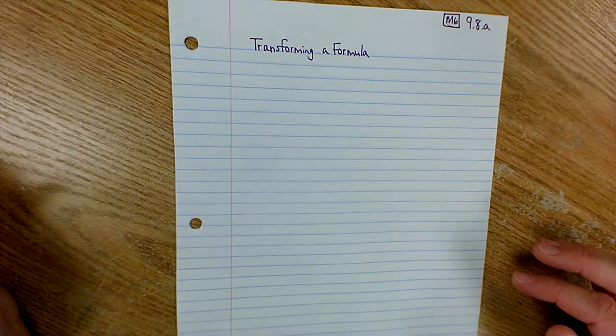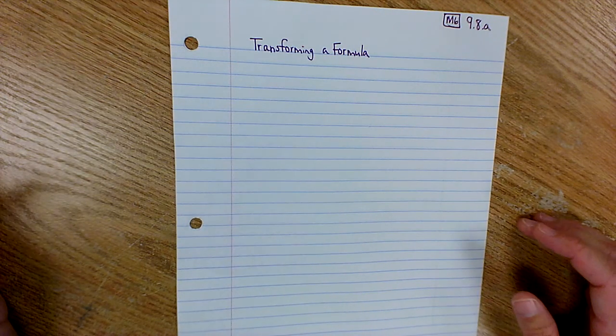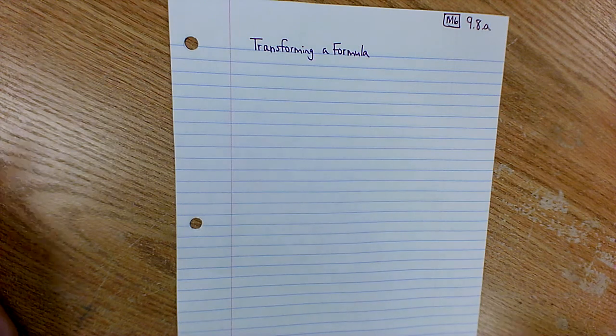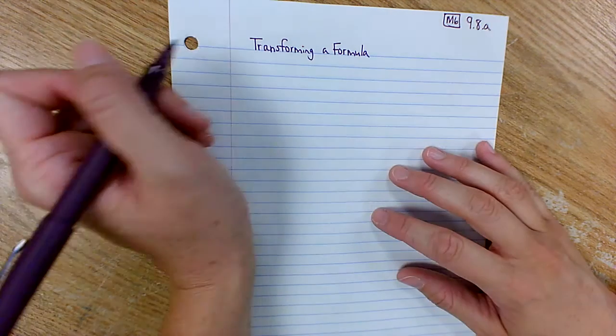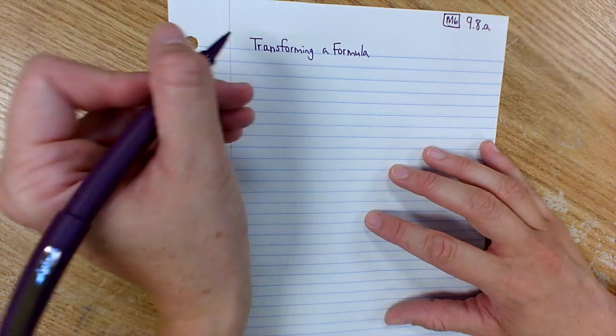All right, today I'm going to talk to you about transforming a formula. A formula is a rule that shows the relationship between two or more quantities. One formula I might have is the formula for the perimeter of a rectangle.